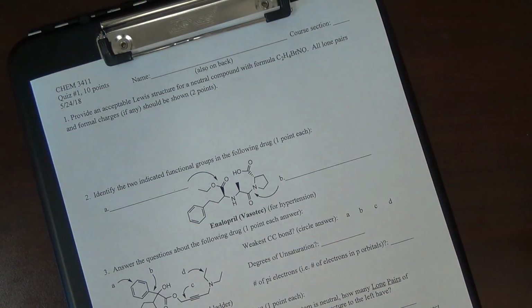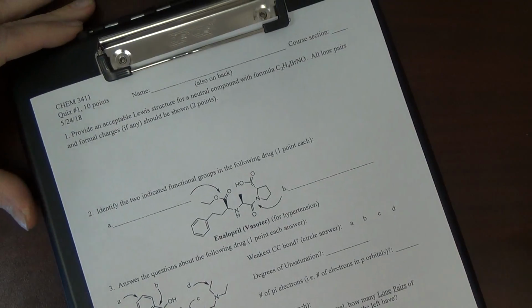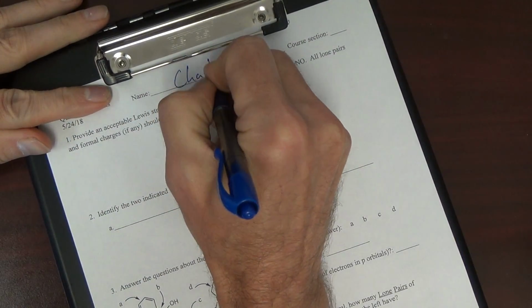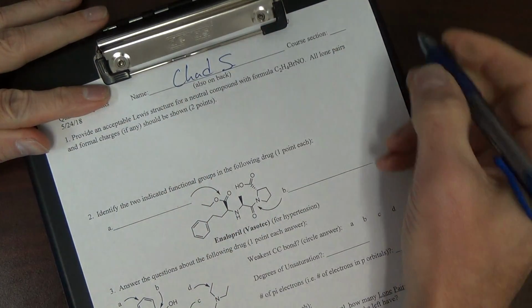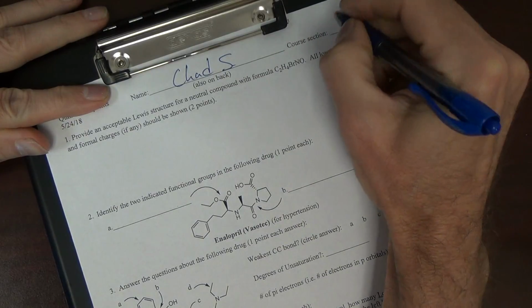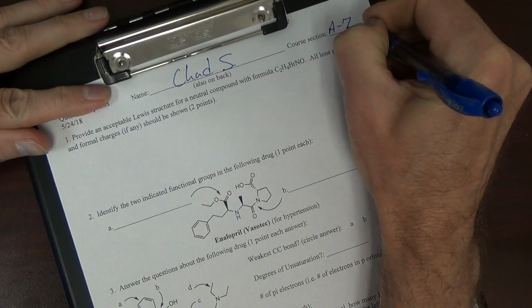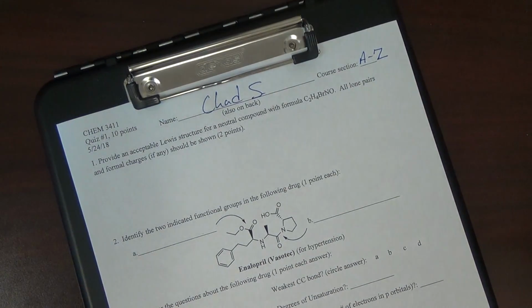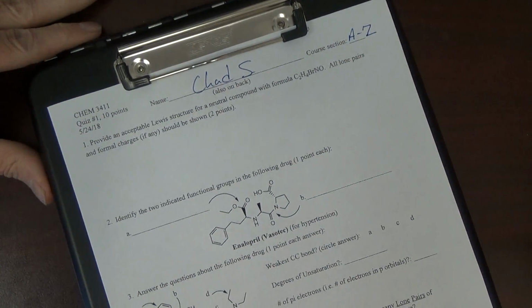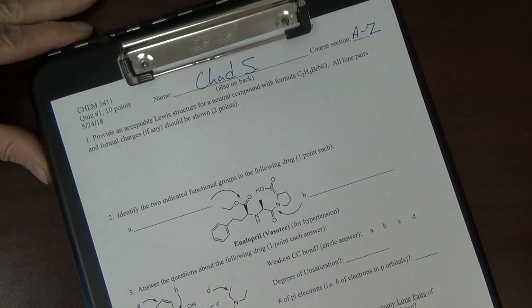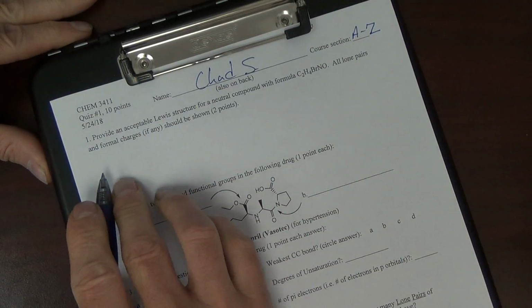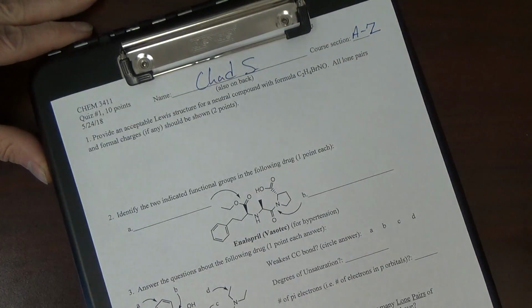Hi guys, let's look at quiz 1 here. Name, course section. Okay, provide an acceptable Lewis structure for a neutral compound with the formula there. Of course, all lone pairs and formal charges should be shown.